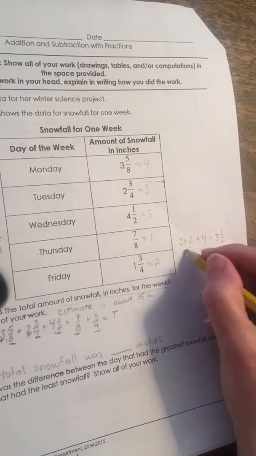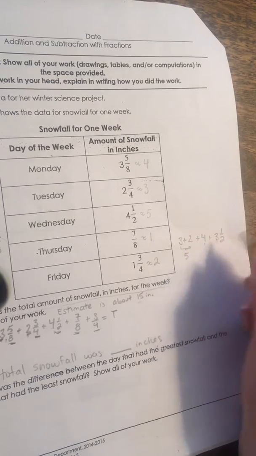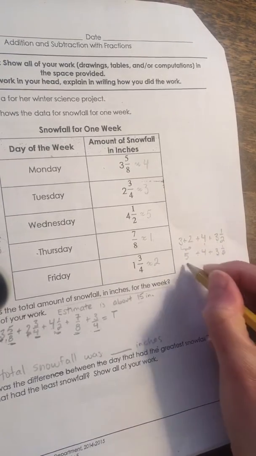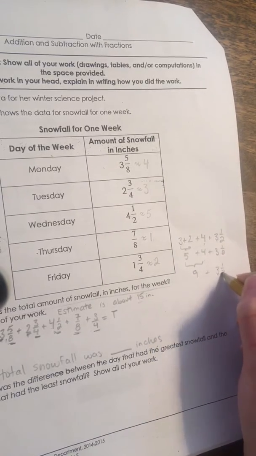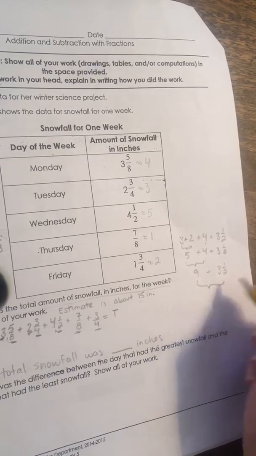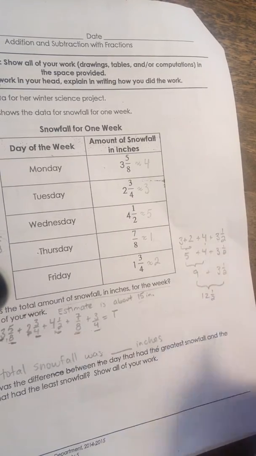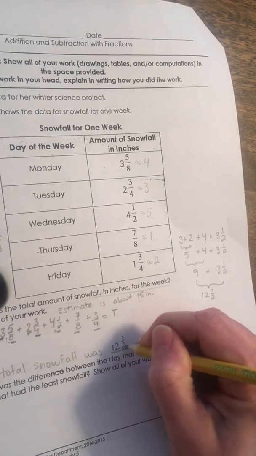Let's do it as if we were doing order of operations. 3 plus 2 is 5, 5 plus 4 is 9, just for a little order of operations practice. 9 plus 3.5 is 12.5. So the total snowfall was 12.5 inches.